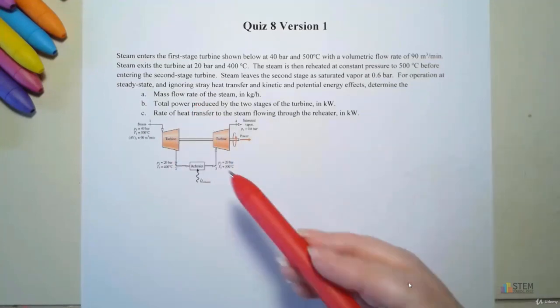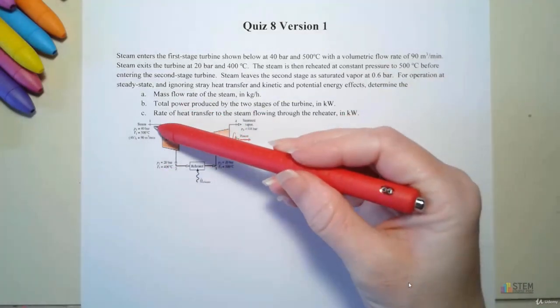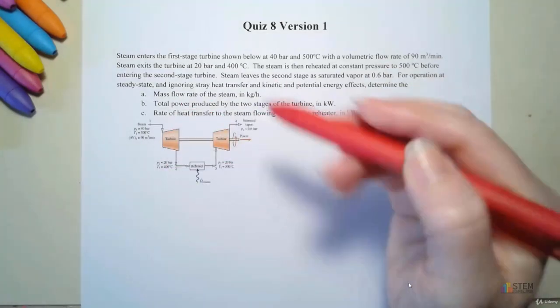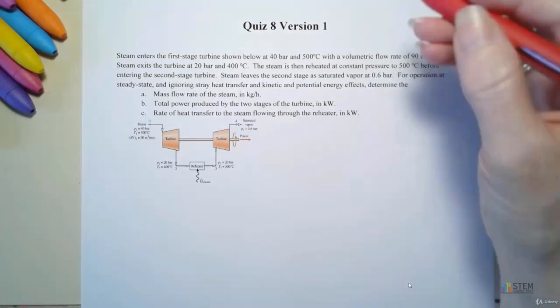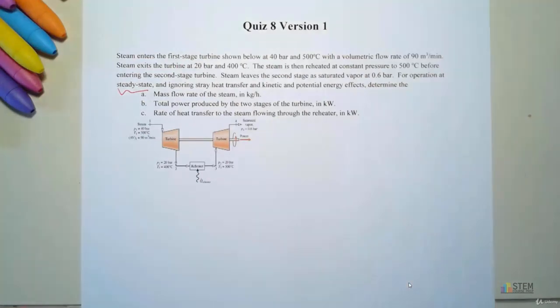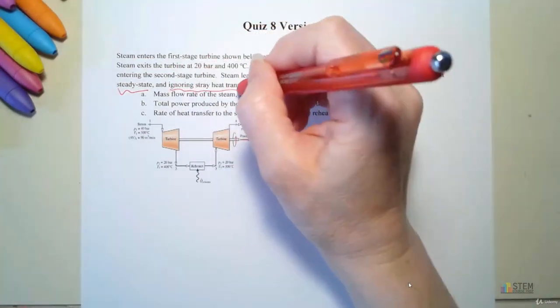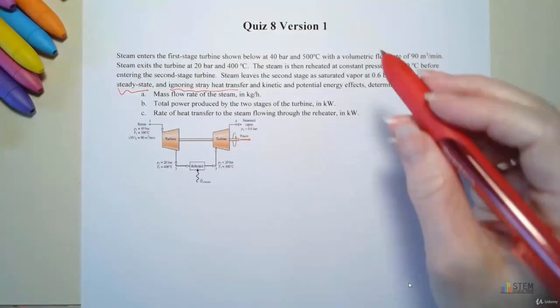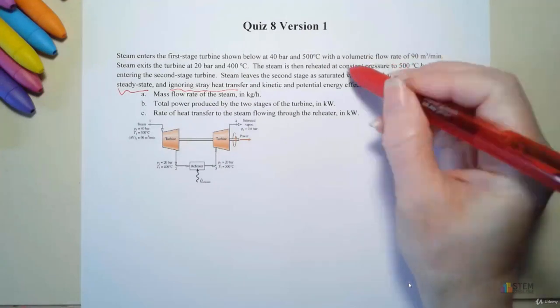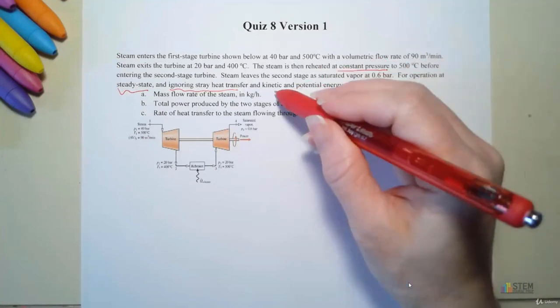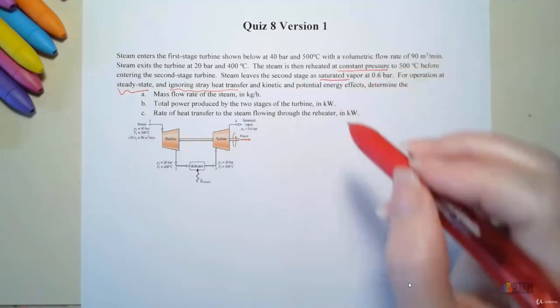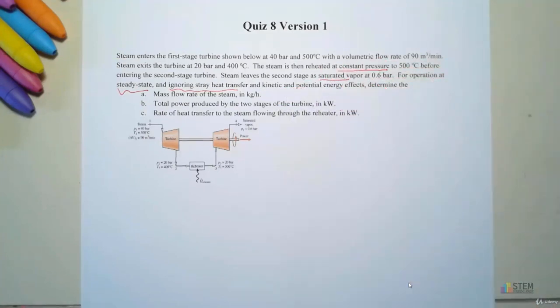Now, notice here we've got 1, here's 2, 3, and then 4. Now remember, before you start, you should always make sure you notice your keywords. We've got steady state. We're ignoring this stray heat transfer. The steam is going to be reheated at a constant pressure and leaves the second stage as saturated vapor. Alright, so those are going to be important terms to pay attention to.